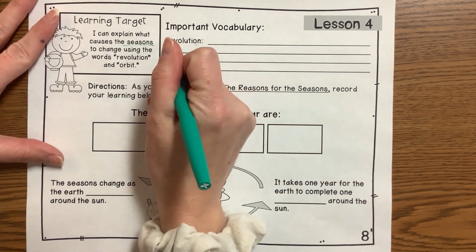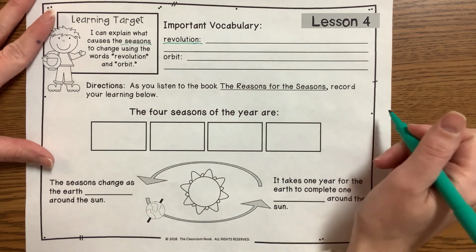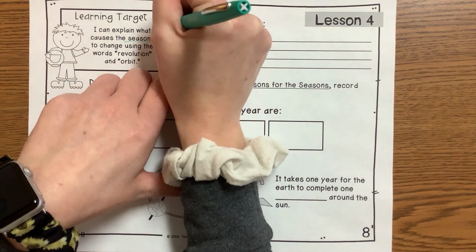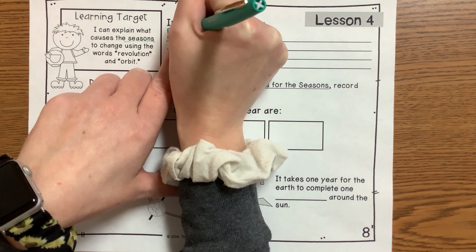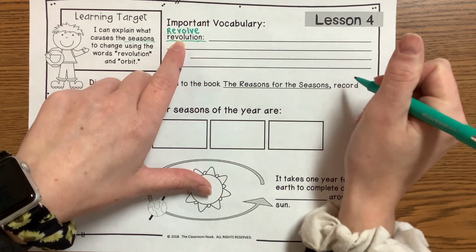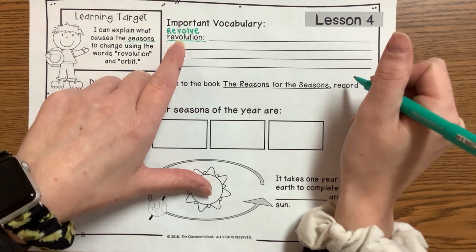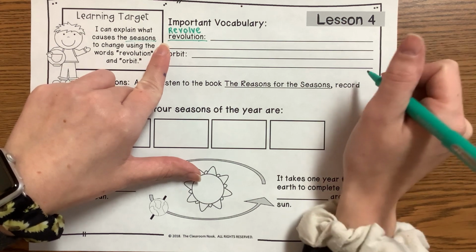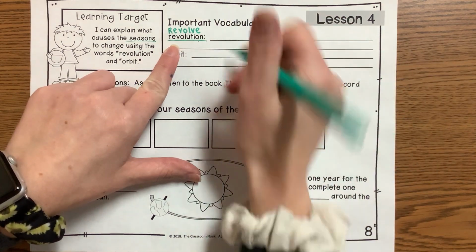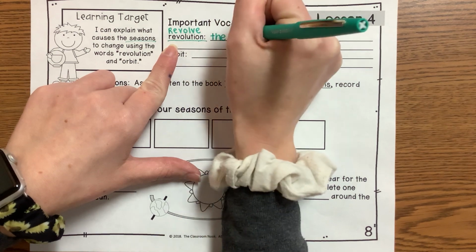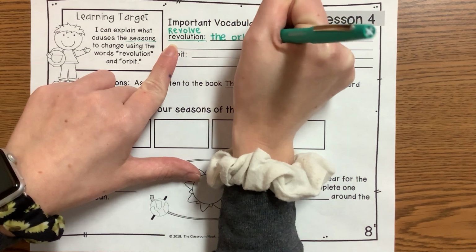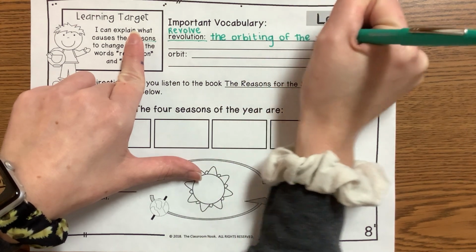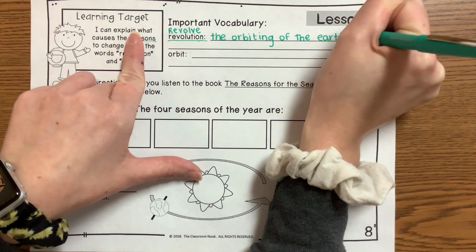So revolution. Everyone say revolution. You might also see the word revolve. I'm going to write that on top here. Revolve. You might also see the word revolving. They all have the same root word, which means that they all mean the same thing. Well, not the same thing, but similar things. So a revolution is the orbiting of the Earth around the sun.